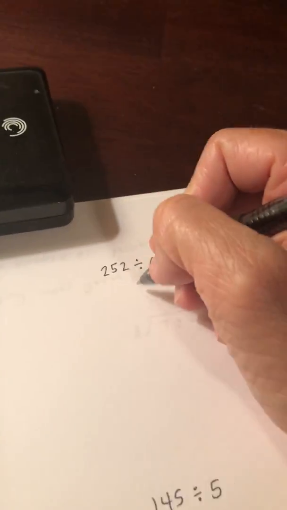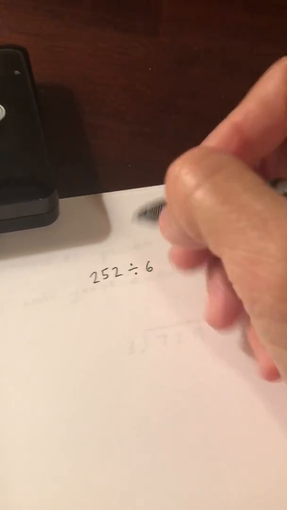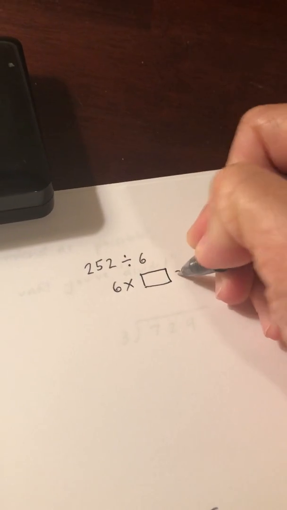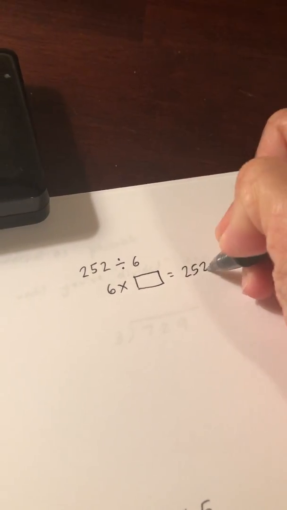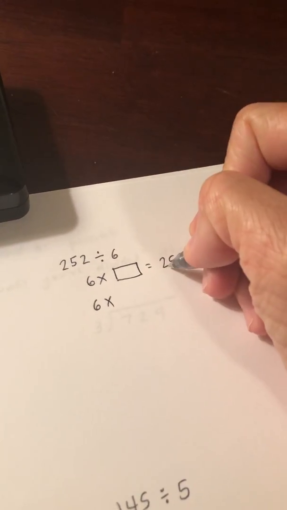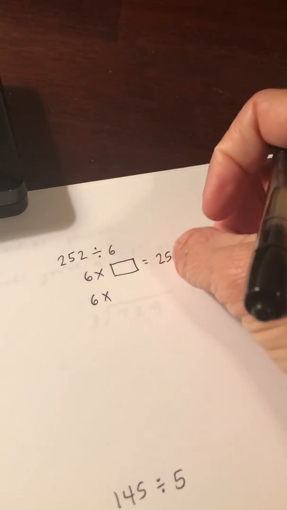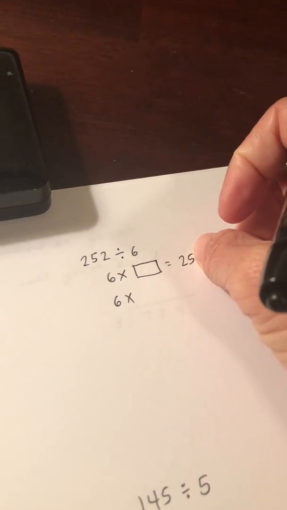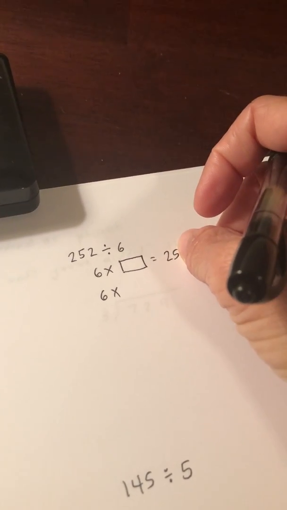I'll give you one more example of those. This is 252 divided by 6. We're going to turn that into the multiplication of 6 times some number equals something close to 252. Students will start to figure out this is kind of like 250. In order to make that easier, it's kind of like doing our basic fact, 25. That makes it a lot simpler.